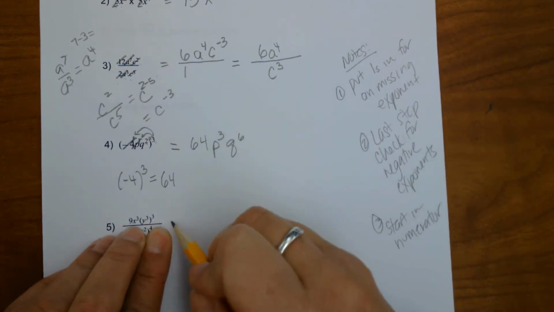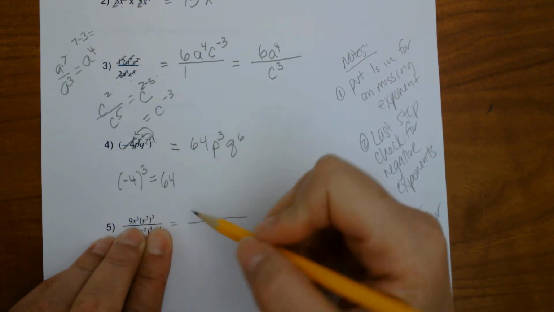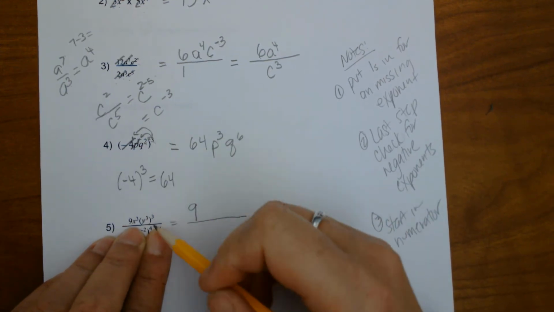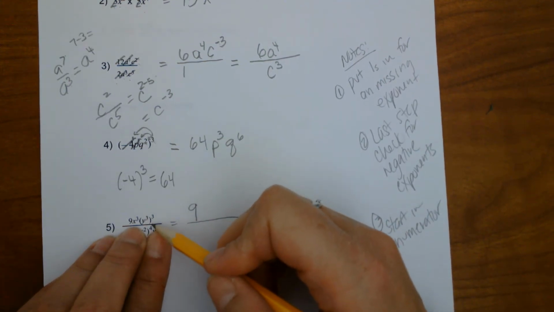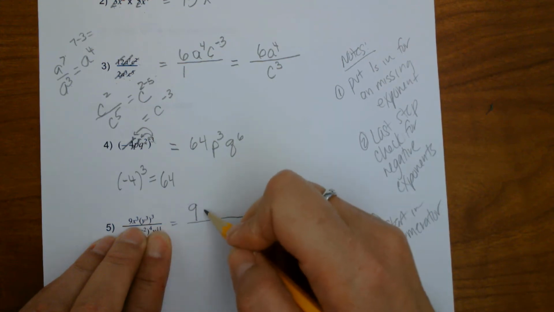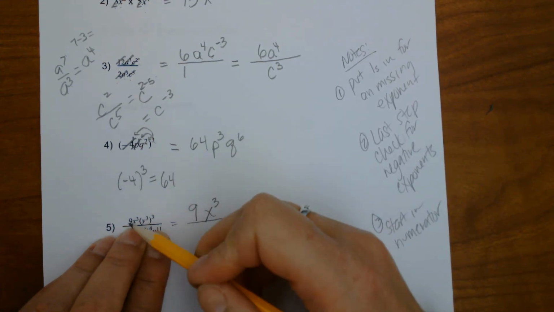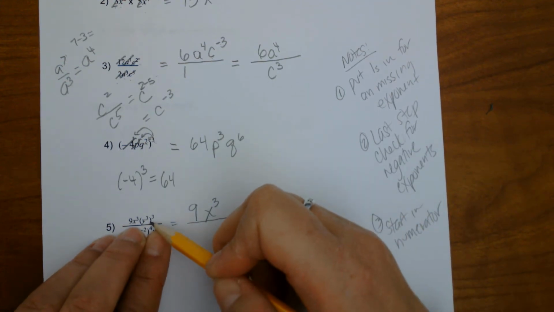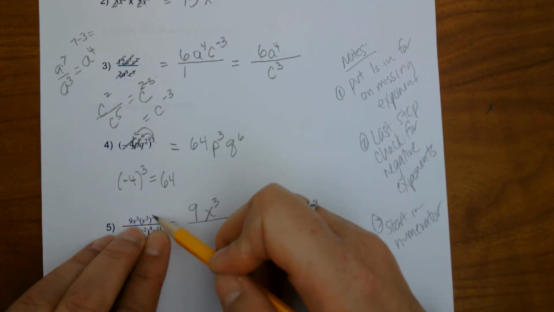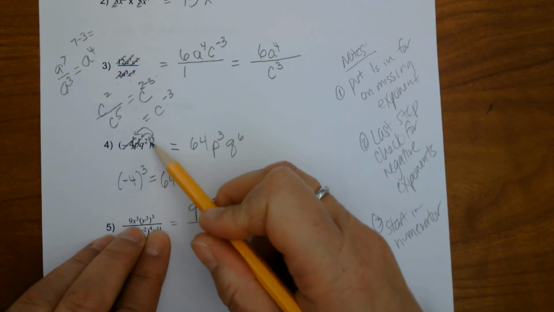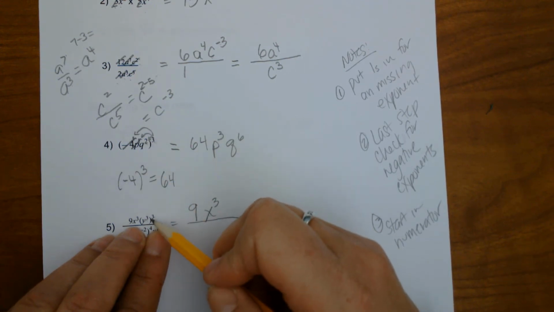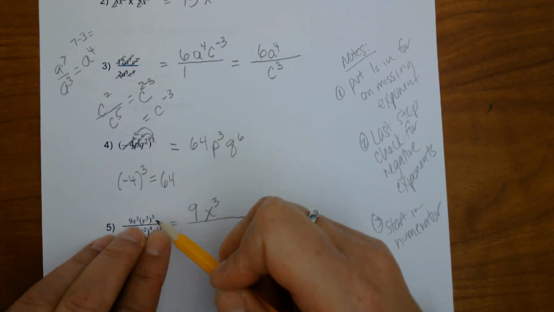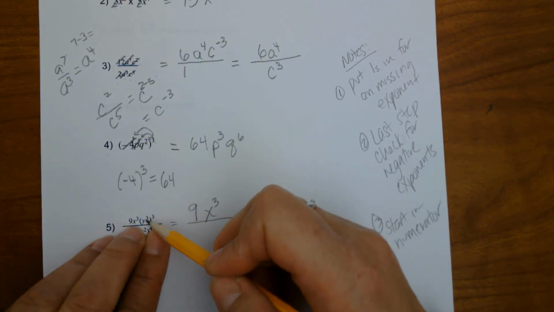So here, 9 is by itself, can't do anything. X to the third, do I have any other x's? Nope, and it is not in parentheses, so we keep x to the third. So I just brought that over, and I brought that over. Now we see we have parentheses here. We have a power raised to a power. So just like we did here, we can multiply. We need to get rid of these parentheses. That is a goal of ours, to get rid of parentheses.